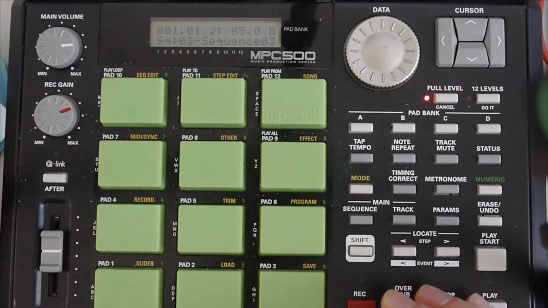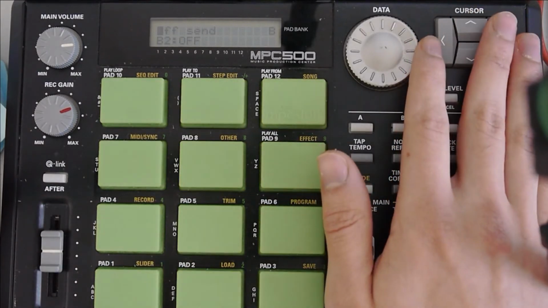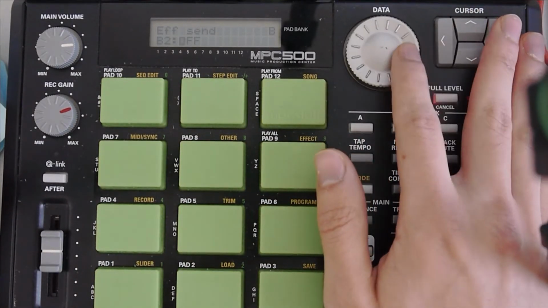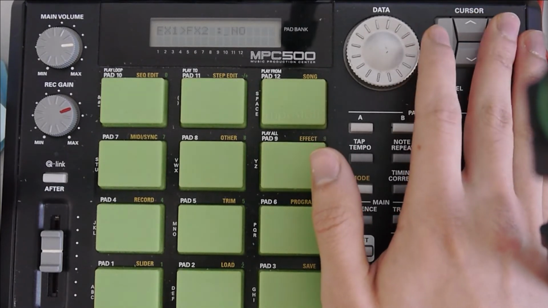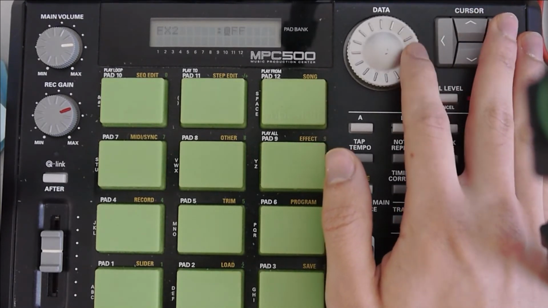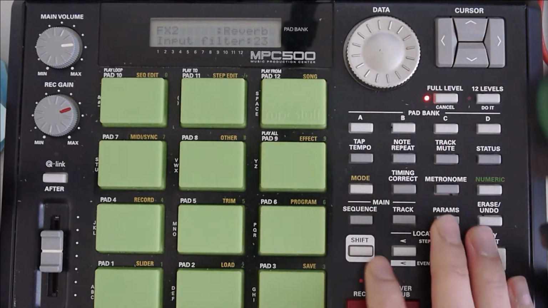From here I can apply some reverb on it, so I go to Effect, send to Effects 2, because I don't think Effects 1 has reverb, but Effects 2 does, so let's just see.